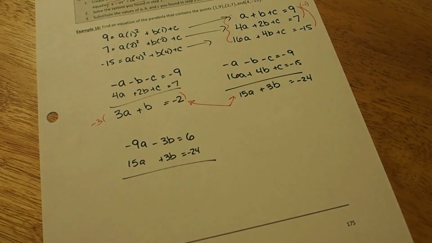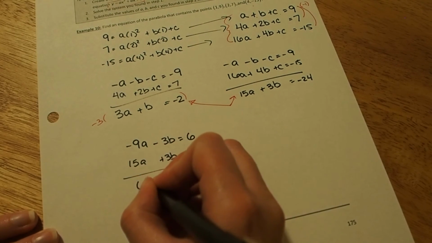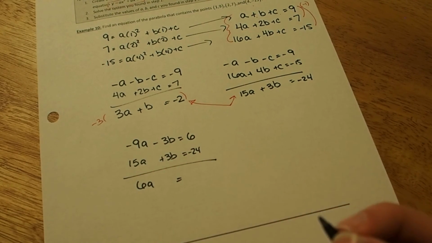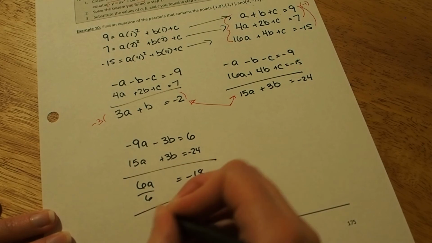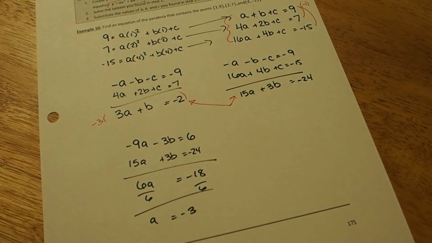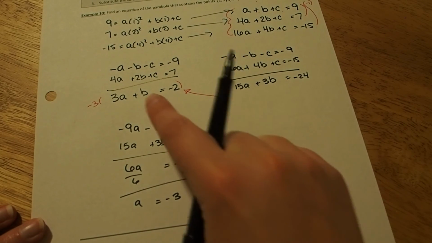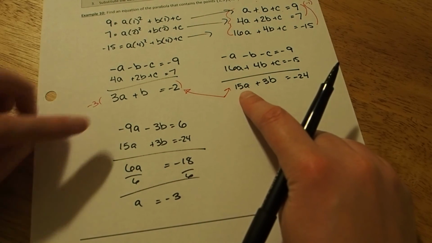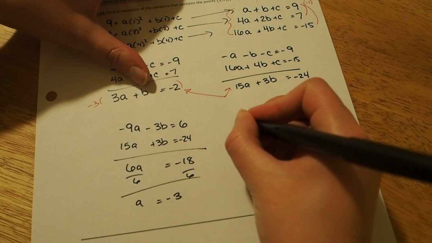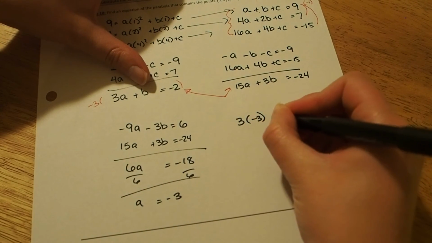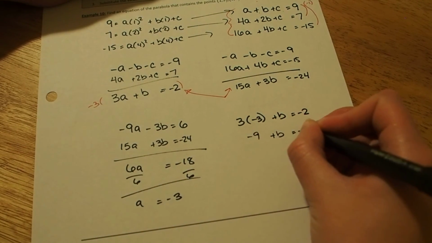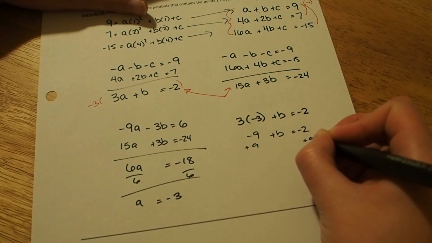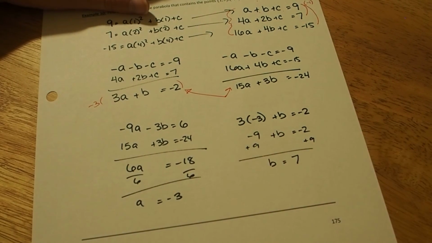Okay, so now I have to do negative 9 plus 15, that's 6a. The b's have eliminated. And then I have 6 plus negative 24, which is negative 18. Divide both sides by 6. That gives me an a value of negative 3. Now go into one of these 2 equations that only has 2 variables. I'm going to pick the smaller coefficients. So I'm going to go with 3 times a, which I know is negative 3 now, plus b equals negative 2. That's negative 9 plus b equals negative 2. If I add my 9 over, I'm going to solve for b. It looks like b is going to be 7.